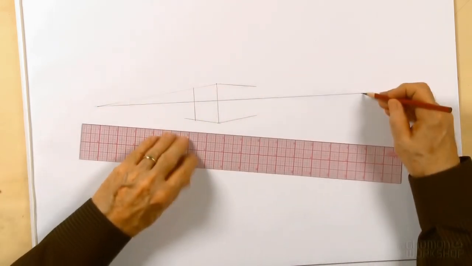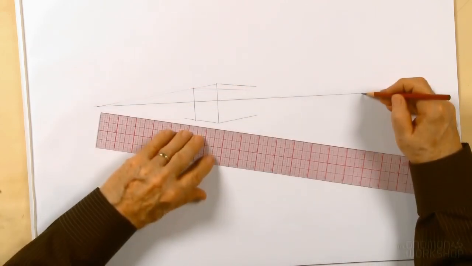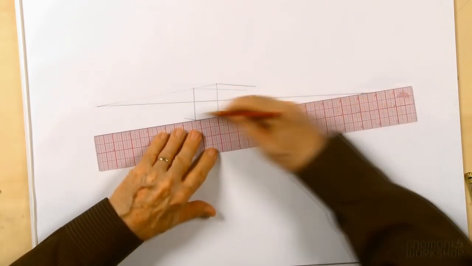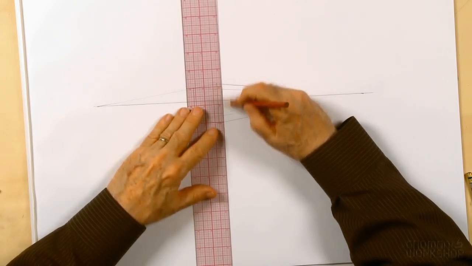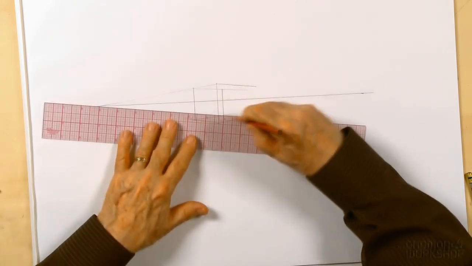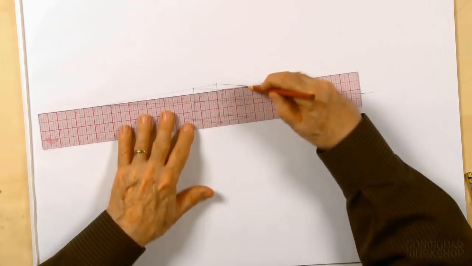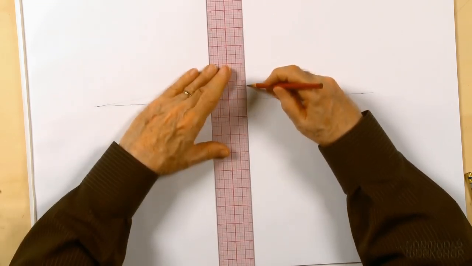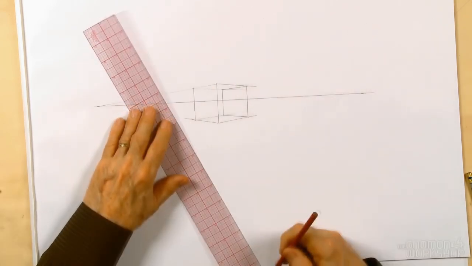So I think I'll draw the hidden lines here before I put the end in it by doing this. Then I'll draw the back corner like this. Then find the front right corner over here and over here and make a vertical at that point. And that gives the floating box.